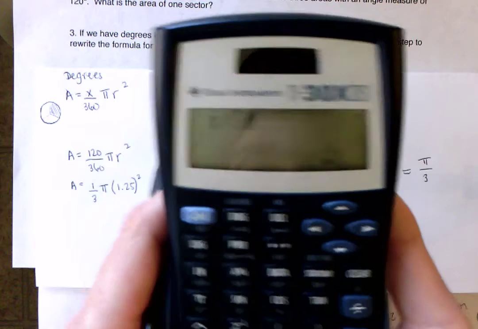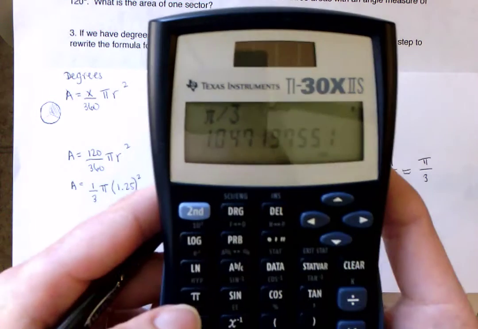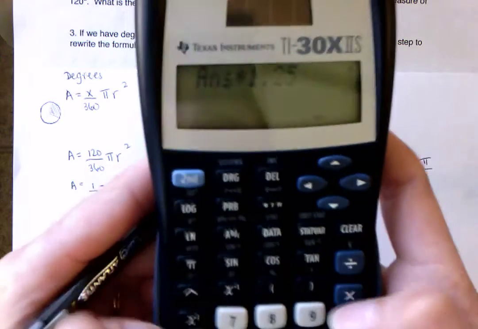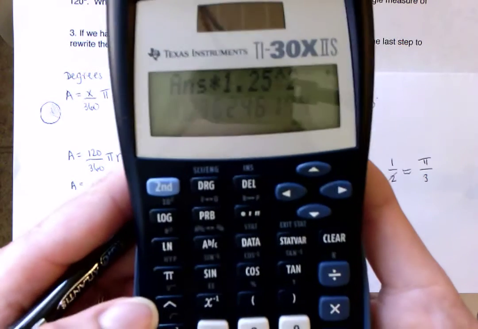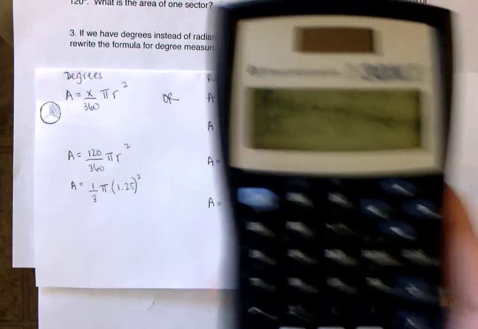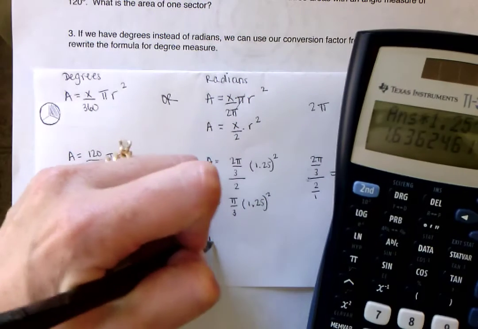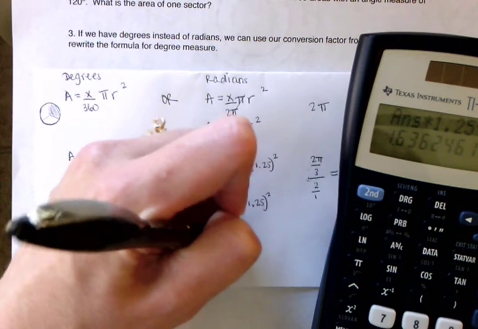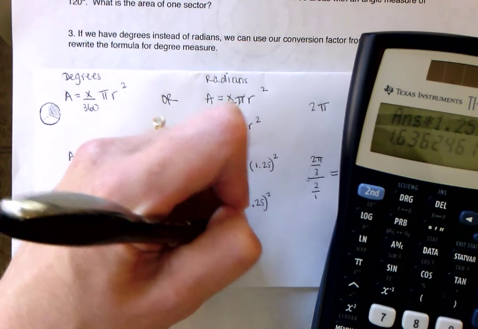Pi divided by 3. It didn't take my point. I don't know if I typed it in. 1.64. So 1.64 square miles.